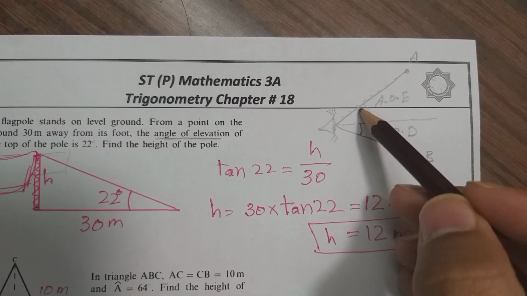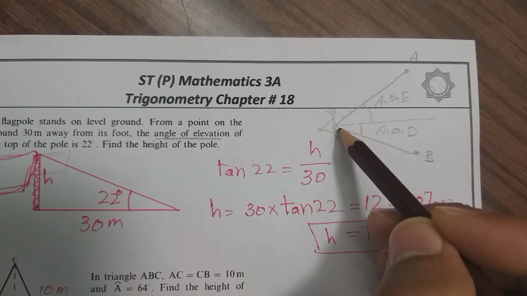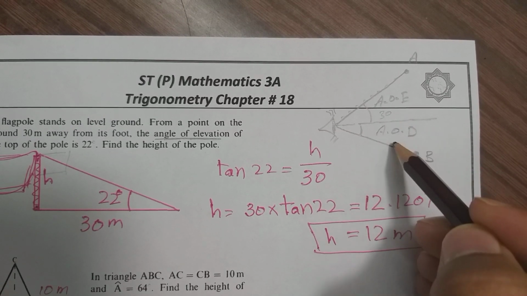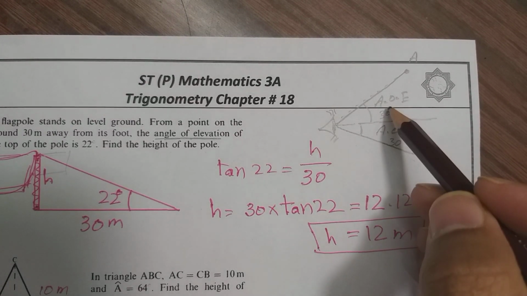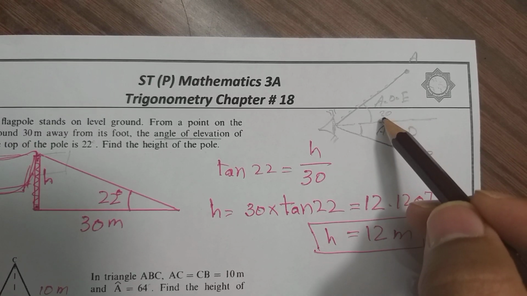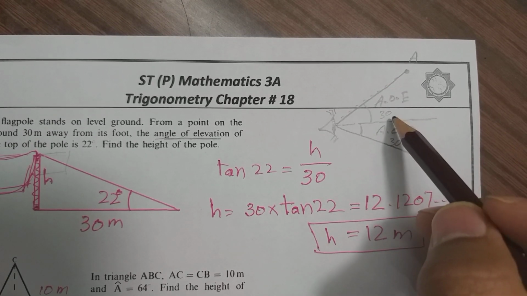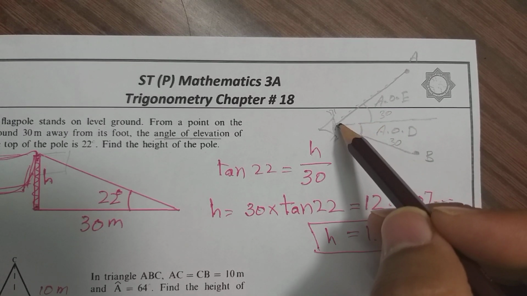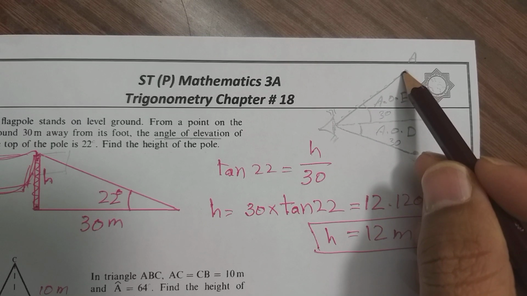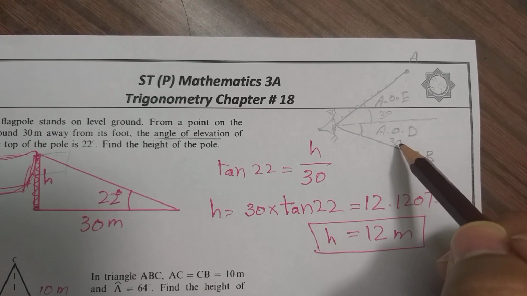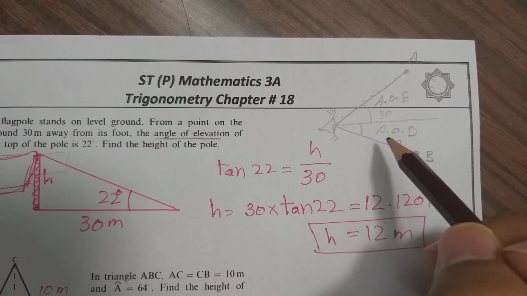And the angle of elevation and depression from the eye level are the same. If this is 30, this must be 30. If this is 50, it must be 50, because they are the same. Please remember this point: angle of elevation and depression are equal. Secondly, from the eye level, if you look upward, it becomes the angle of elevation; if you look downward, it becomes the angle of depression, and they are equal.